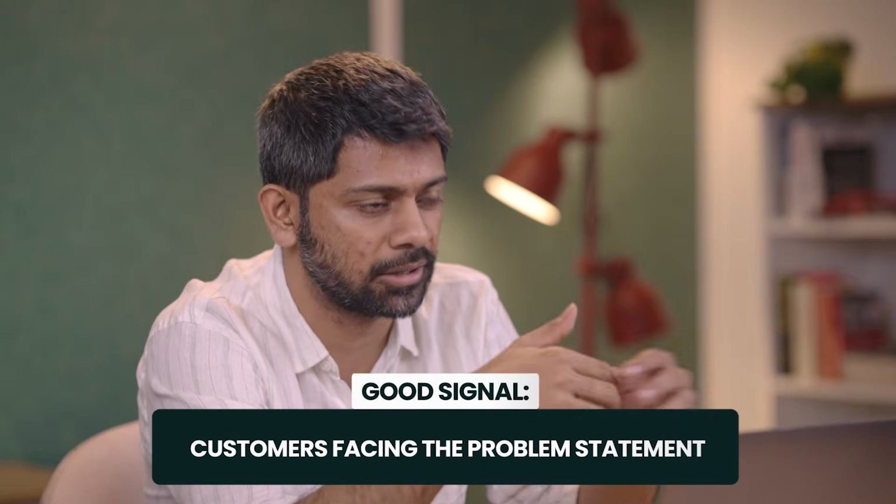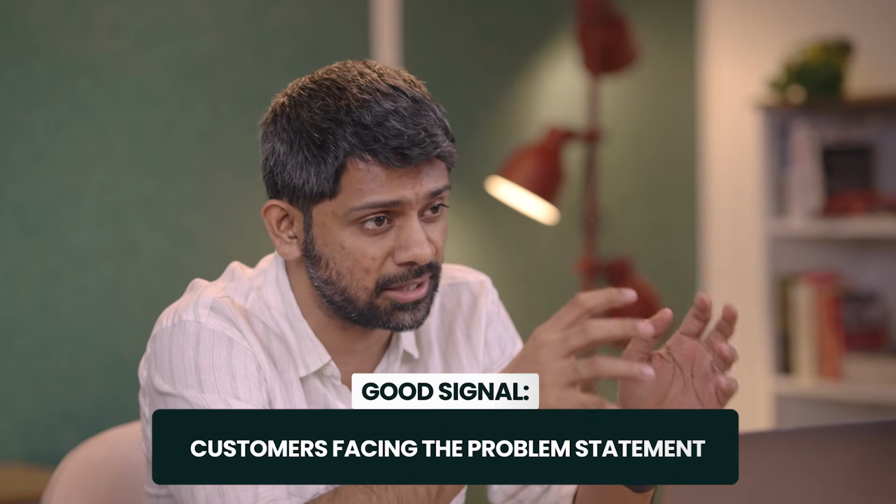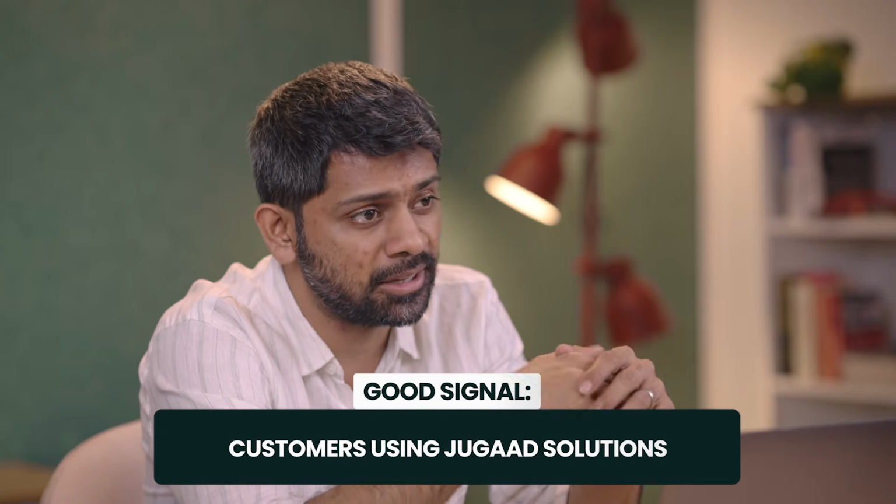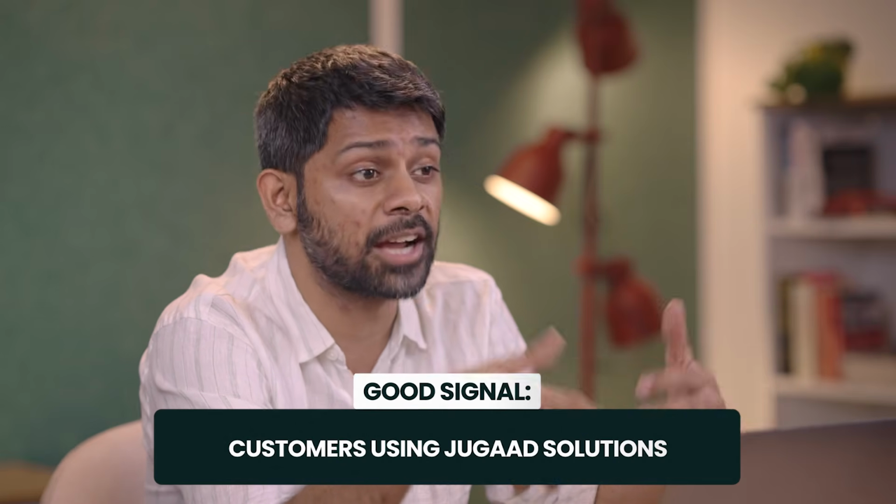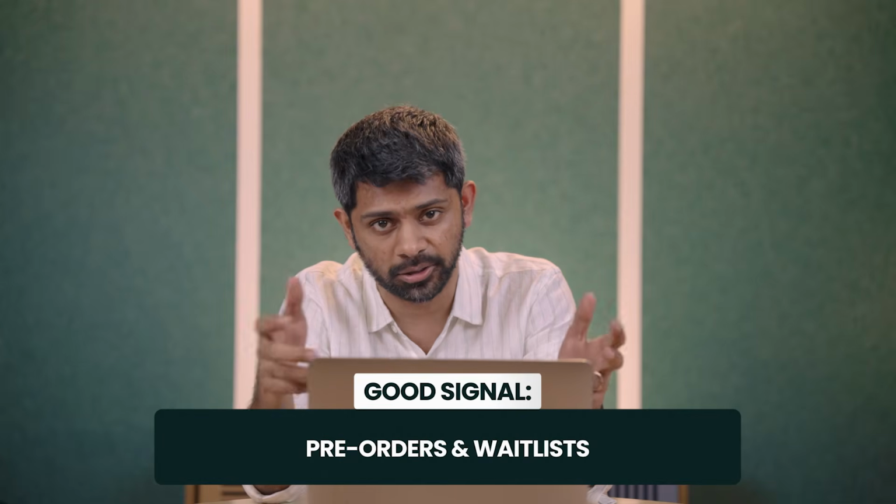What is a good signal is actually observing customer frustration and customer behavior, right? That's a decent signal if you're really seeing them spending a lot of time, energy, money on trying to solve a problem, right? That's one way. The next one is if you actually see them using jugaad solutions or workarounds, that's one very good signal. The third way is to get customers to pre-order or join a wait list, right? Therefore, that's one very important way to get the demand.